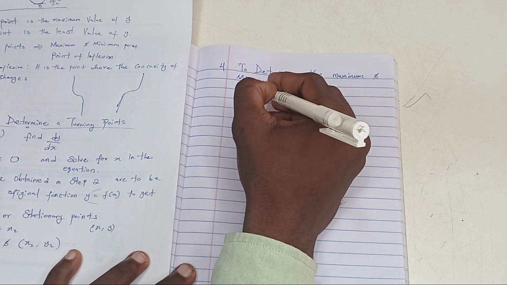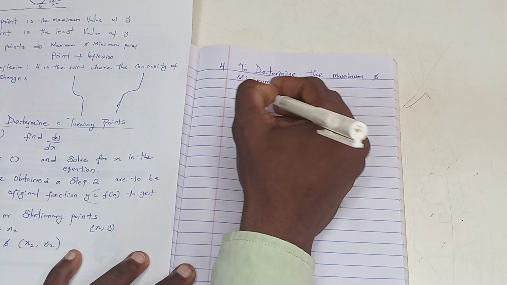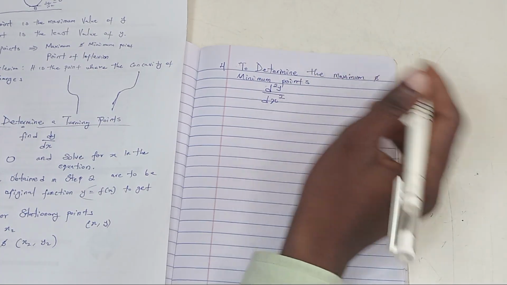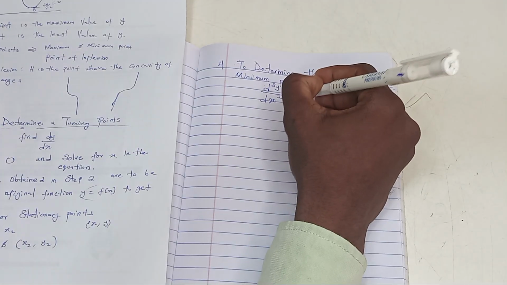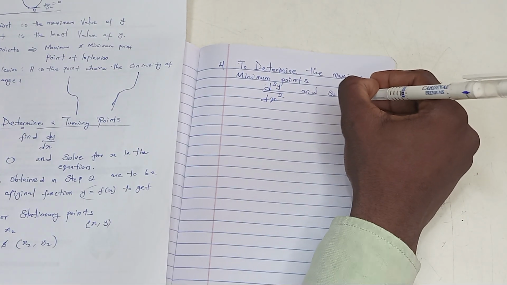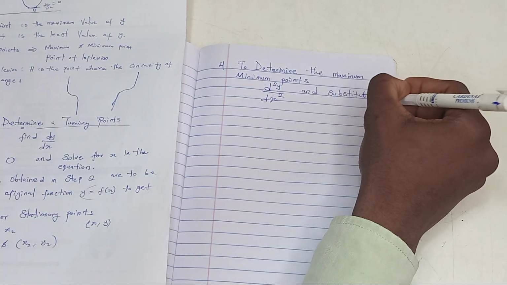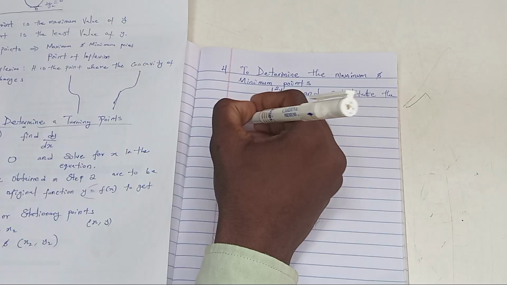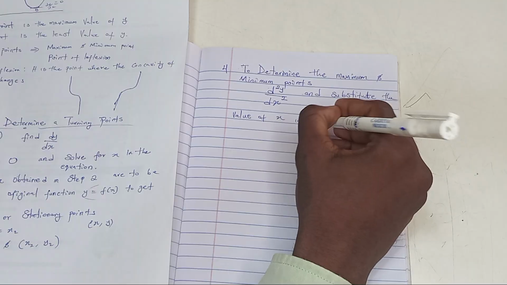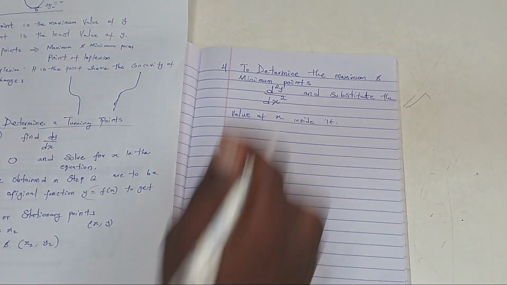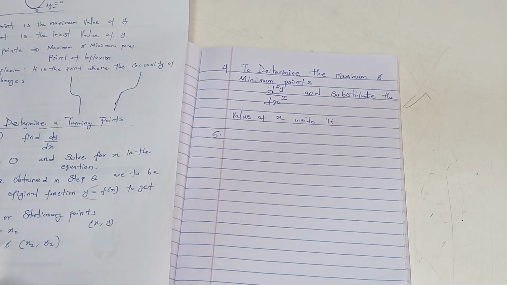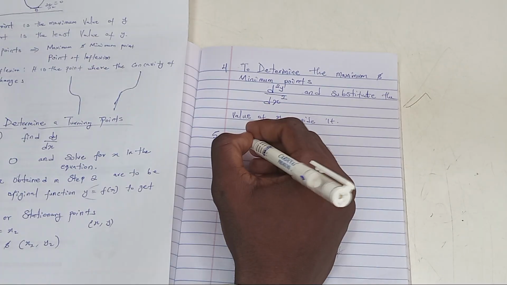You differentiate again, which is you find d²y/dx² and substitute the value of x inside it. You find d²y/dx², substitute the value of x inside it. Good. Then the fifth is what, these are conditions.